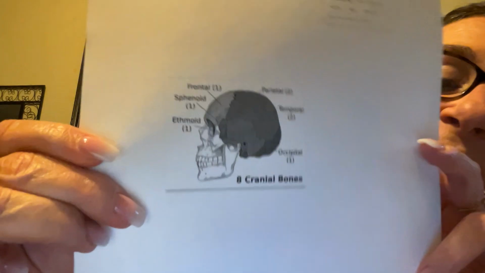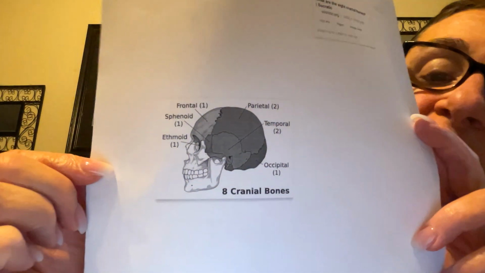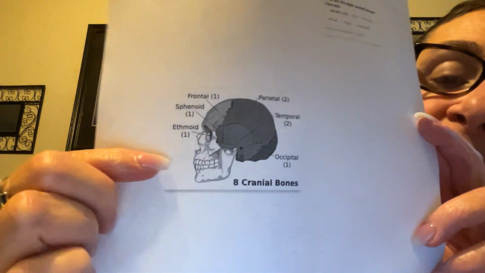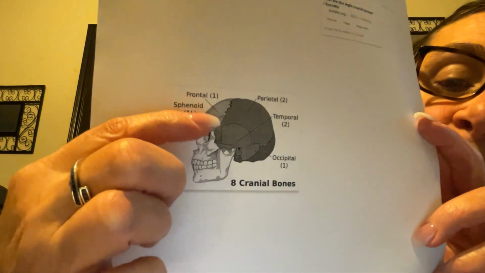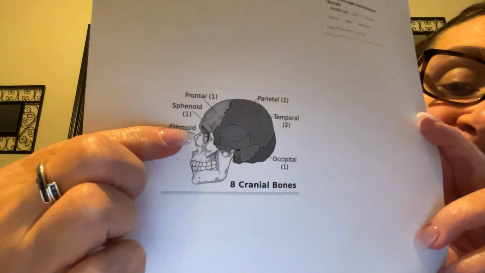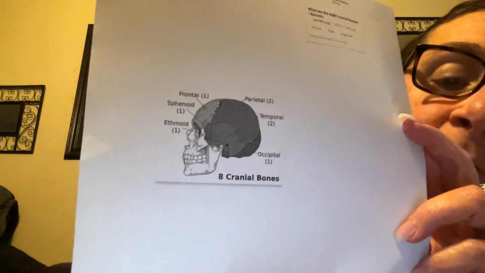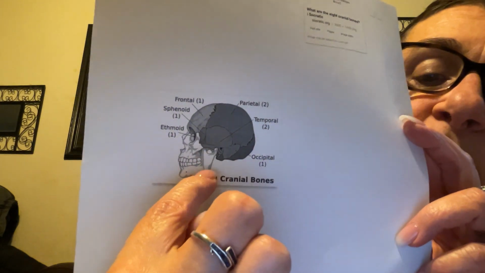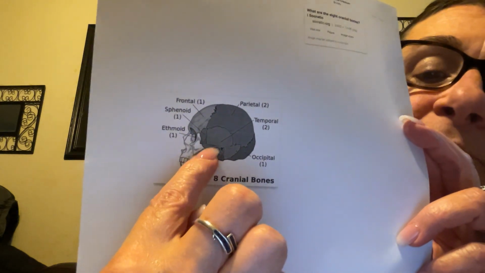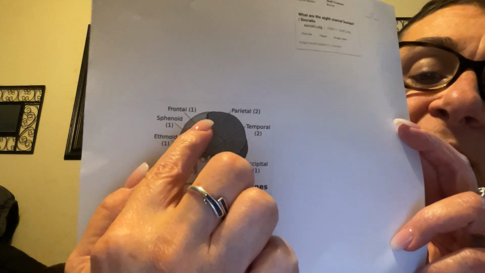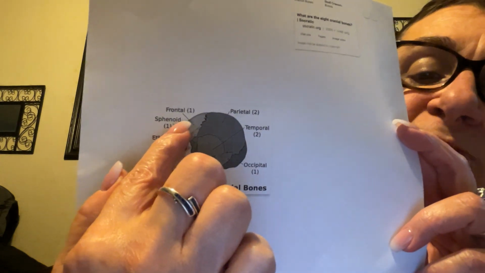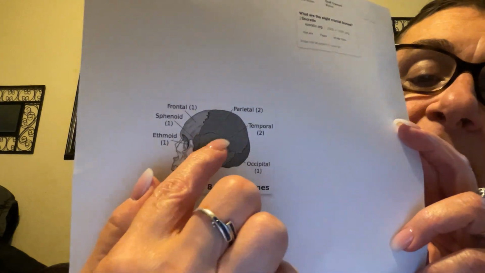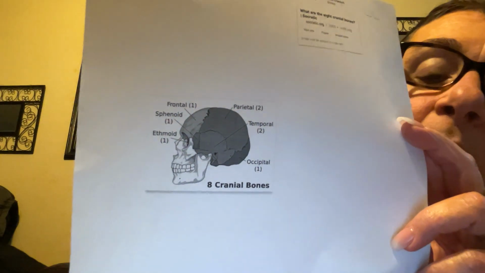And lastly, before we close, here is a side view. So frontal, right there. Ethmoid, sphenoid, there's the orbit. There's your nasal bone right there, very small. Your occipital, the very back. Temporal, going to where the ears are. Parietal is up here. Parietal is between the frontal and the occipital. Temporal and parietal are kind of on the side.